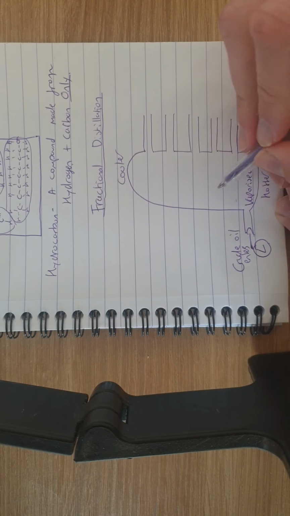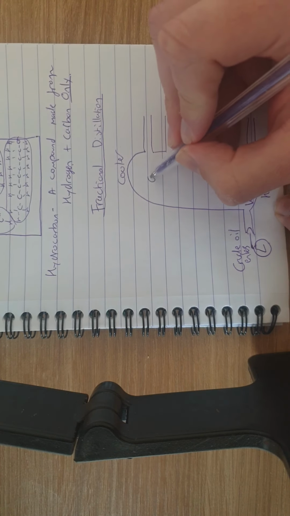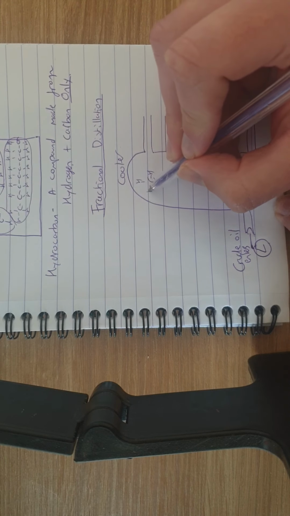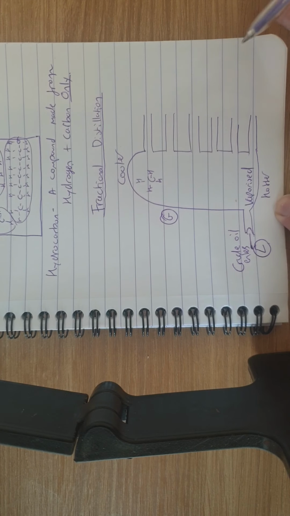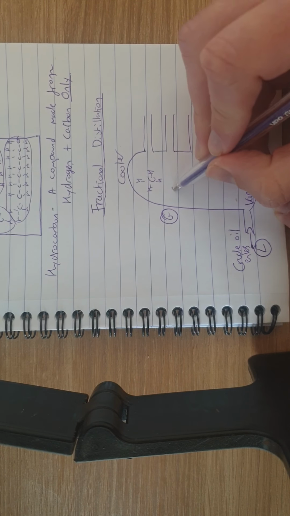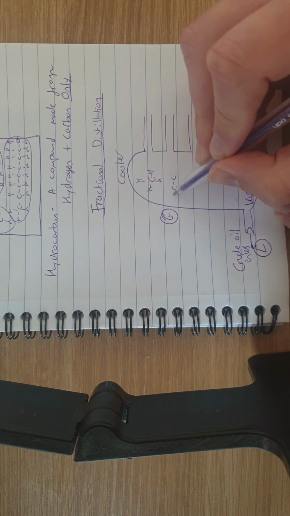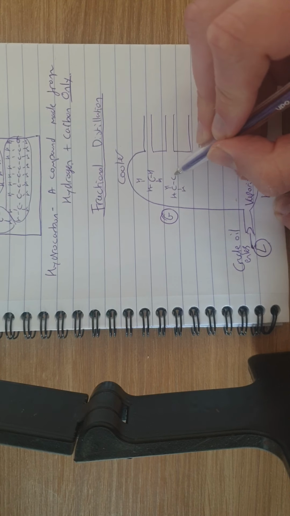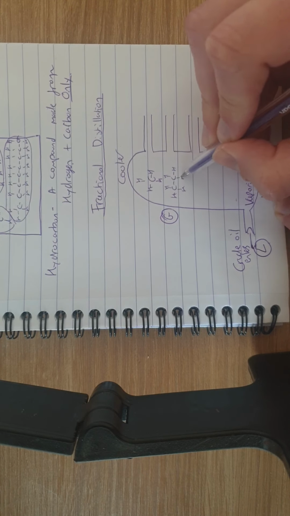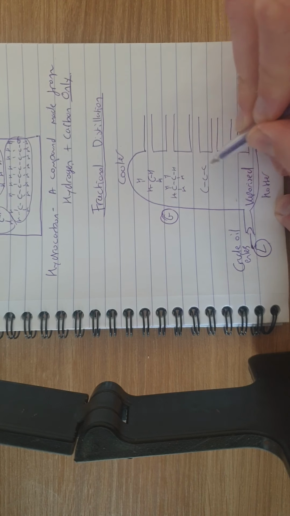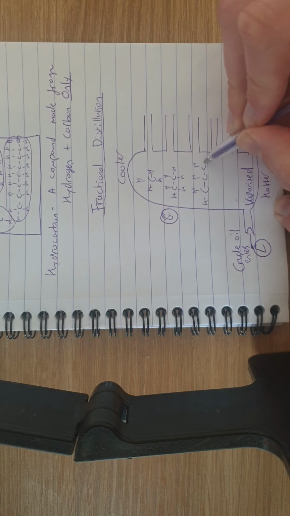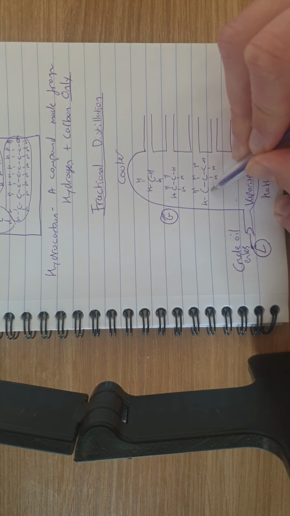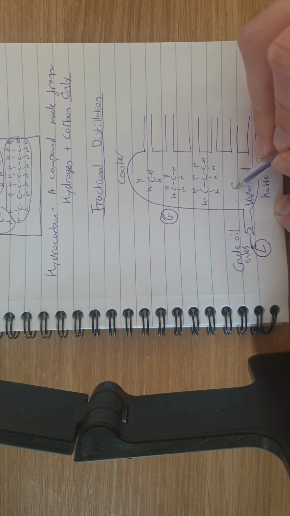So now what we have are lots of different hydrocarbons, but now in the gas state. And they're all spread out. And you can see the larger the hydrocarbon, the lower it is in the column.